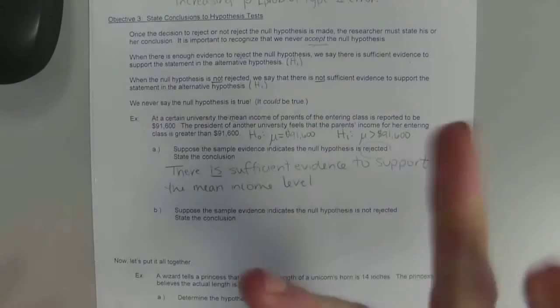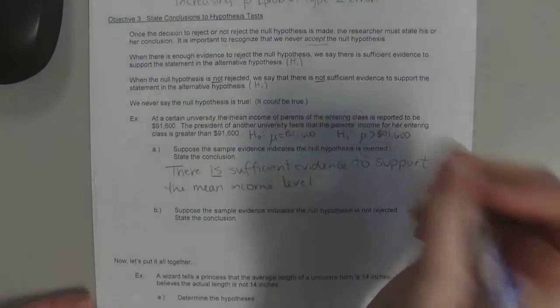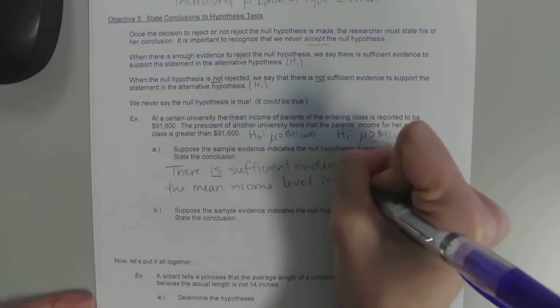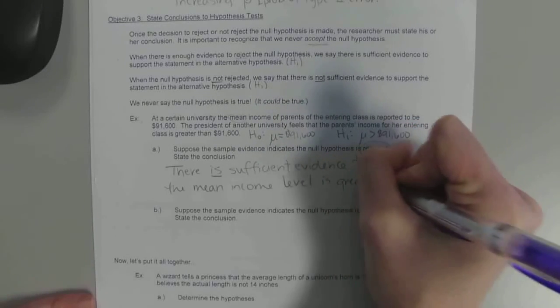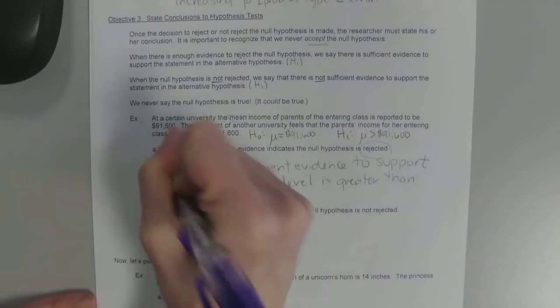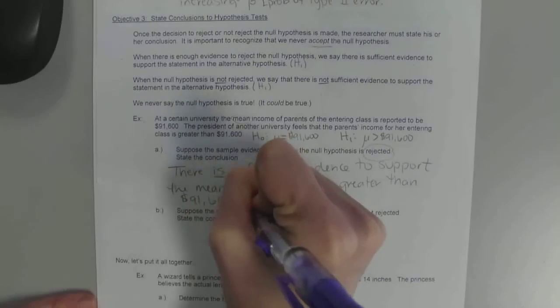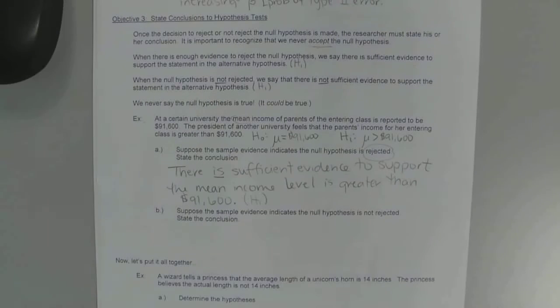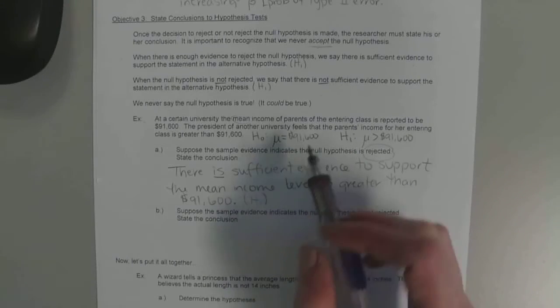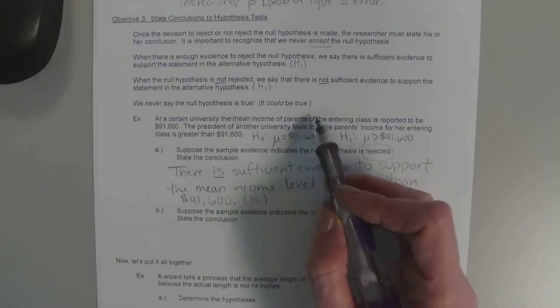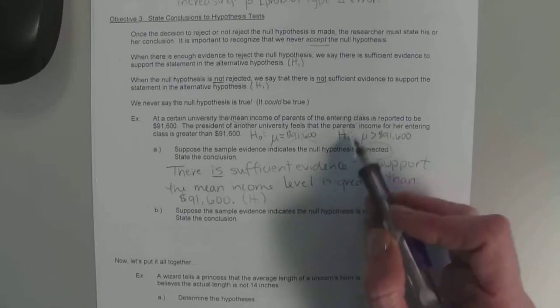but it is of the parents of the entering freshman class, you know. Mean income level is greater than 91,600, aka H1. And I'll just put that behind there, okay? And you're like, well, how do you know that? Kind of visually, don't actually do it, but if you need to do it, you can. If you're rejecting the null, that means you're getting rid of this, right? If you're rejecting the null, that means you're getting rid of this. So what must be true?